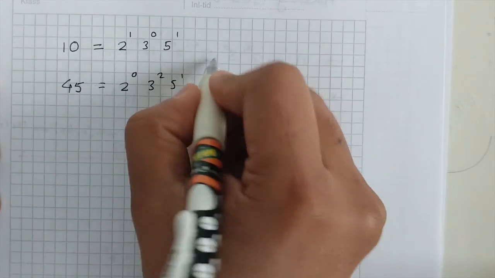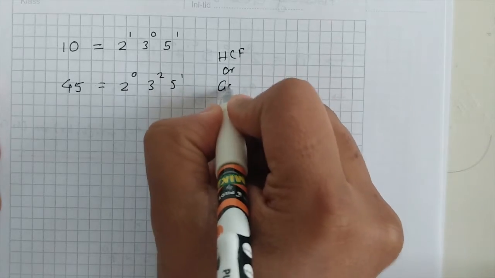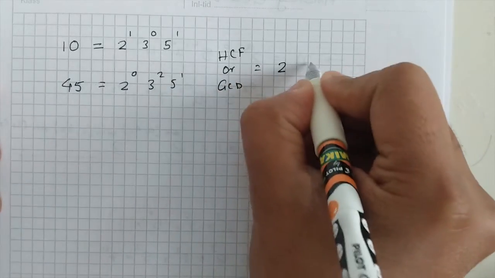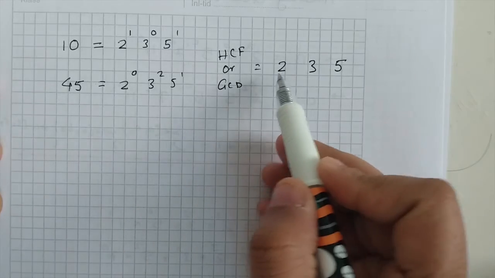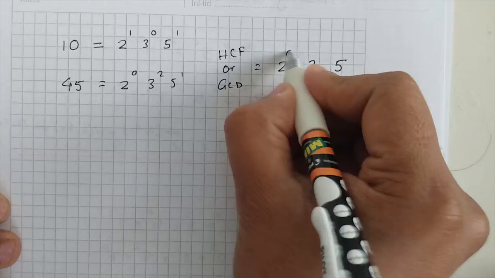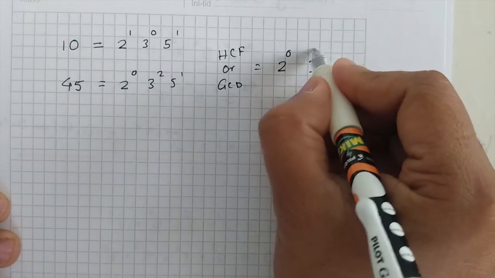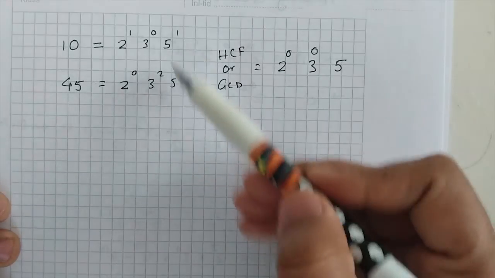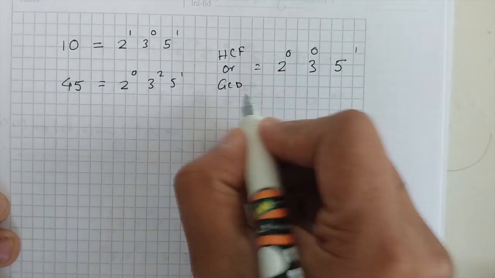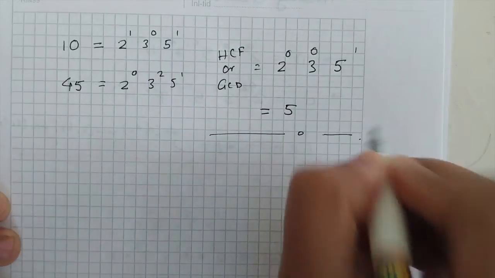So what is the highest common factor or GCD? We will write 2, 3 and 5. What is the minimum power of 2 between 1 and 0? It is 0. The minimum power between 3 power 0 and 3 power 2 is 0 again. The minimum power between these two 5s, we have only 1. So the GCD of 10 and 45 is therefore 5.